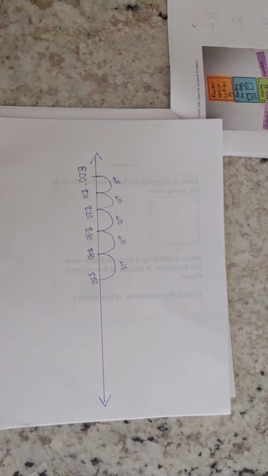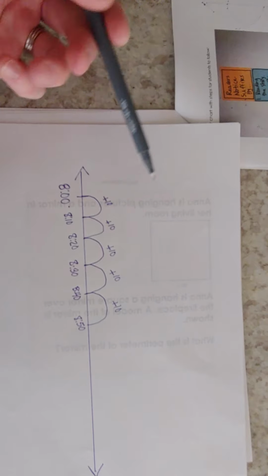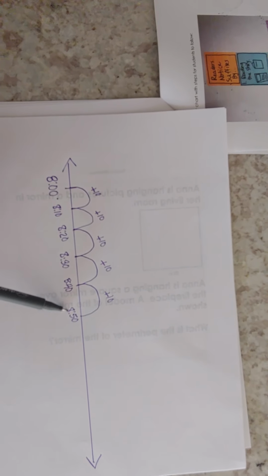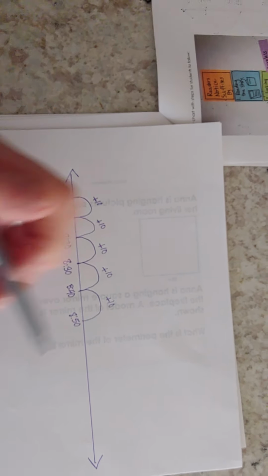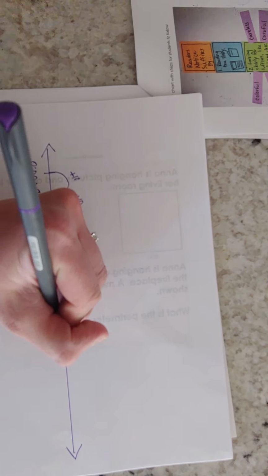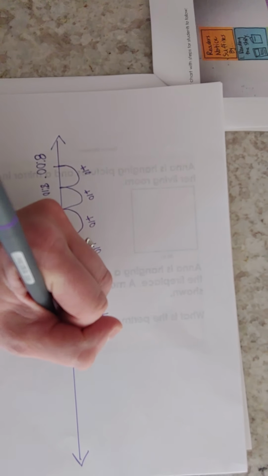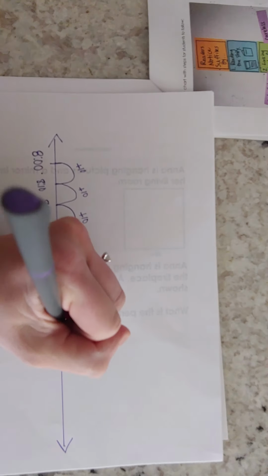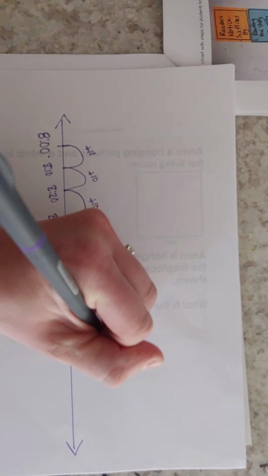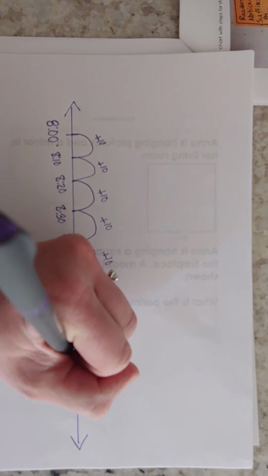I have to go another 10 minutes. If you don't know this, 60 minutes is 1 hour. So when I jump from 8:50, it's not going to say 8:60. I'm going to 9 o'clock. Okay, so now I need to jump 5 more minutes, which will be 9:05 a.m.